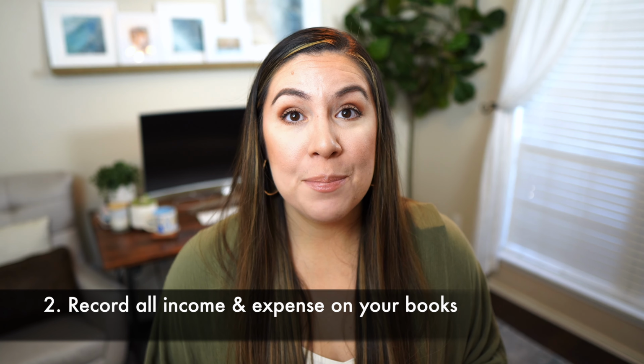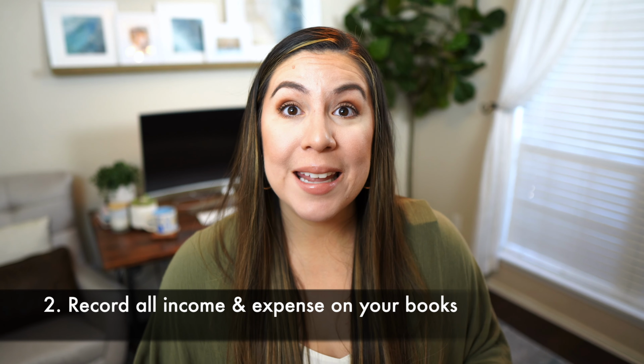Tip number two is make sure that all of your income and expenses is recorded in your accounting software. So go through all of your receipts, go through all of your statements, and make sure that you've entered everything.